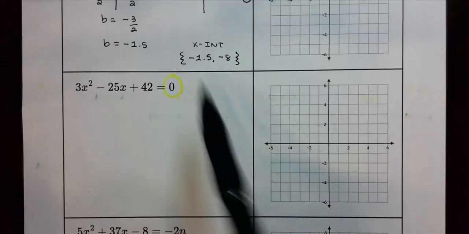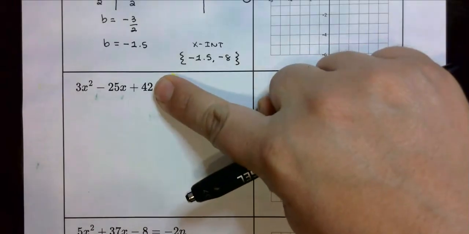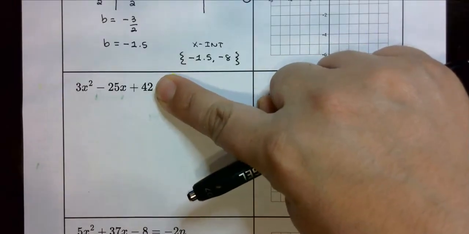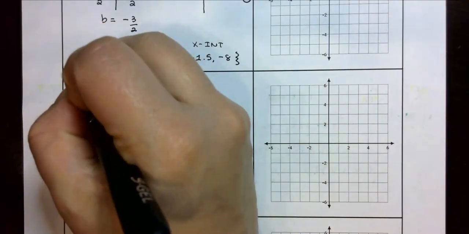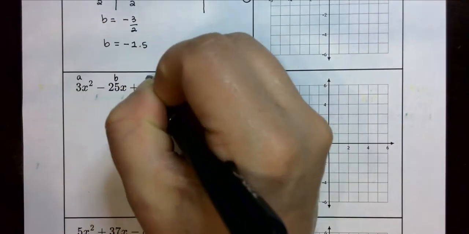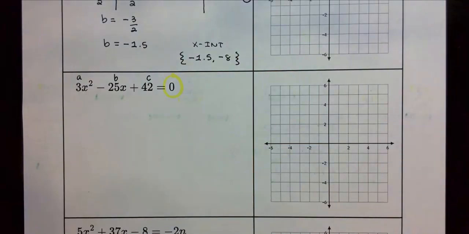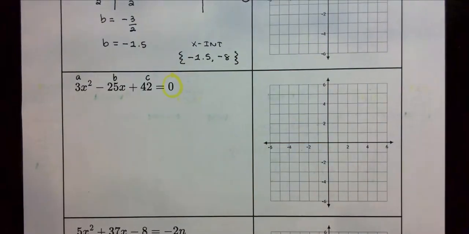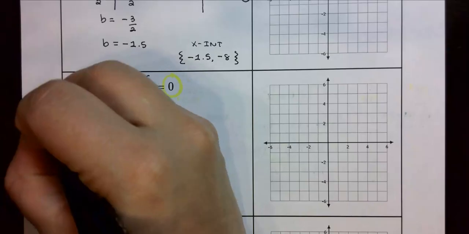So we're going to ignore the fact that this is here to begin with, and we're going to factor that like we normally do. So I'm going to label A, B, C. I didn't give you an X, but you can create your own if you want to.